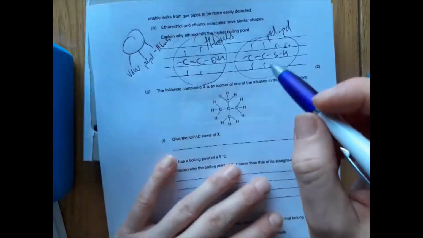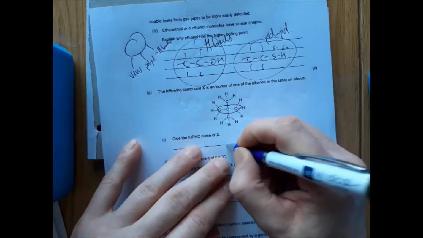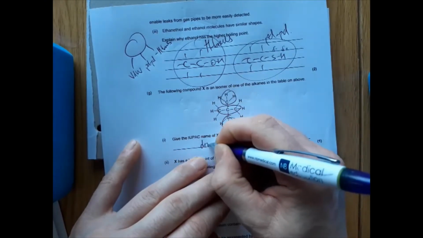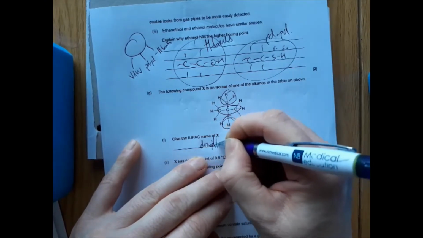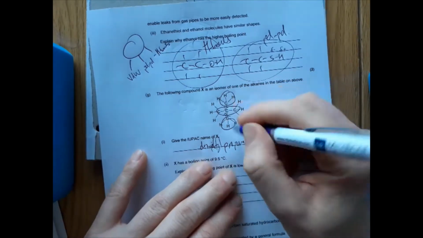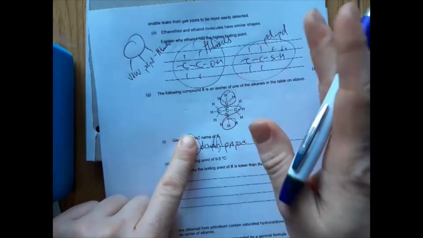The following compound is an isomer of one of the alkanes. Give the IUPAC name. So, longest chain, 3, so we're dealing with a propane. It's got a methyl and a methyl, so it's dimethylpropane. Position number 2, but you don't have to put these numbers in because they're unnecessary. They don't give you any extra information.